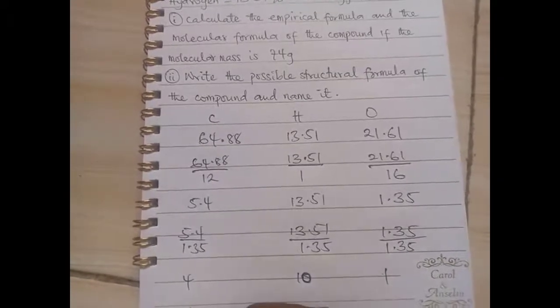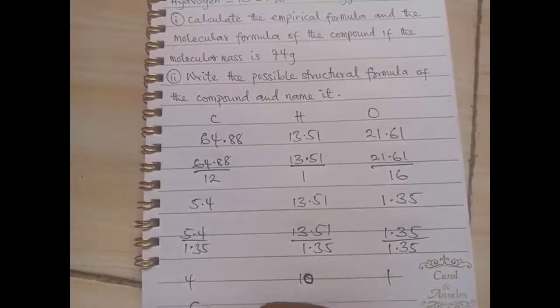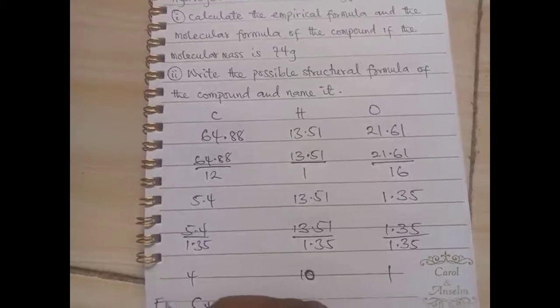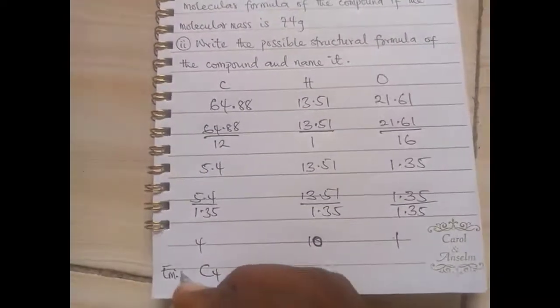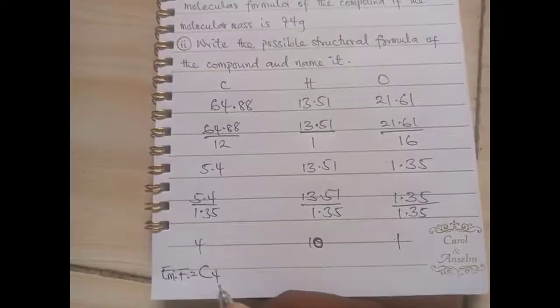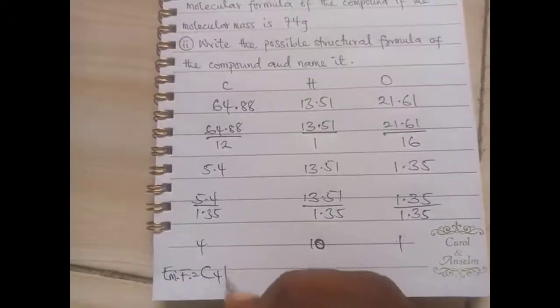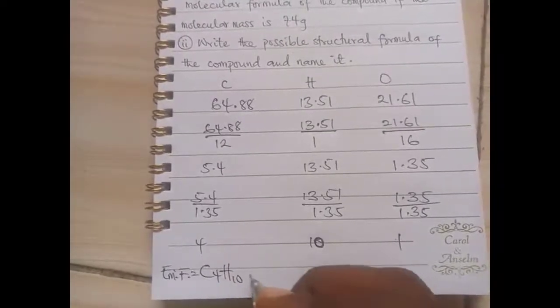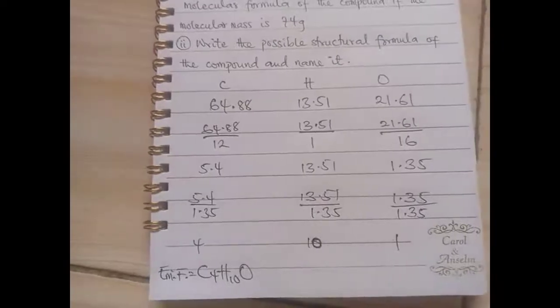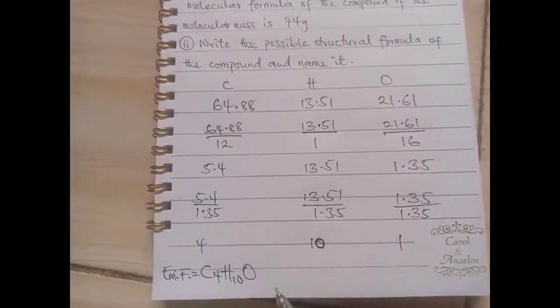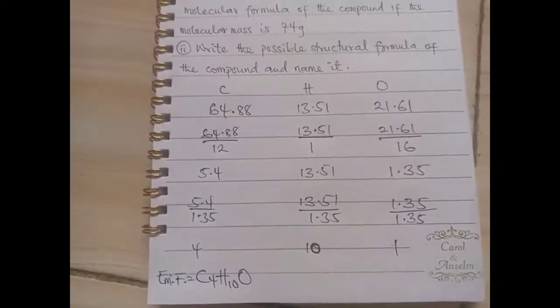So it means carbon is 4, hydrogen is 10, only 1 oxygen. So this is the empirical formula of that compound.